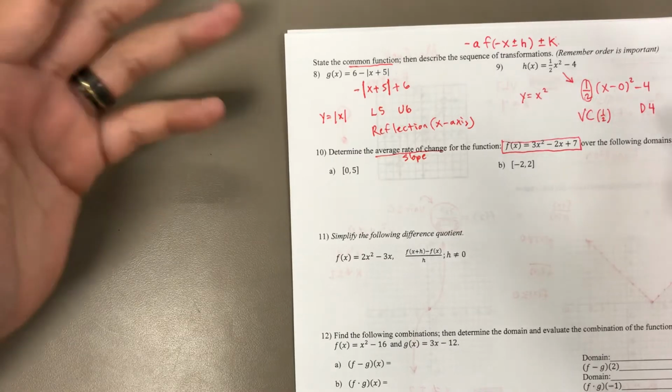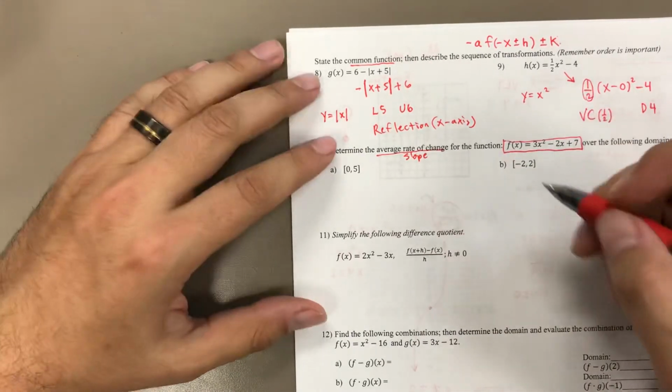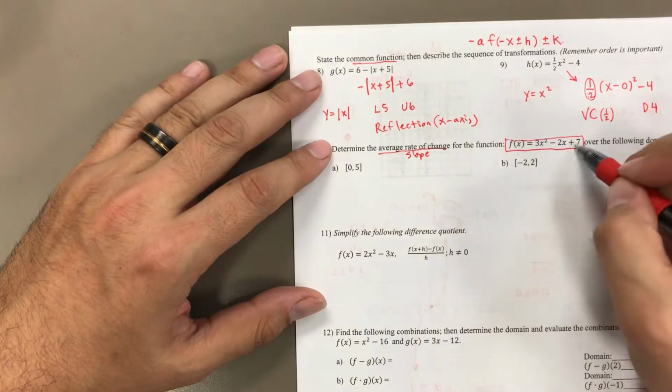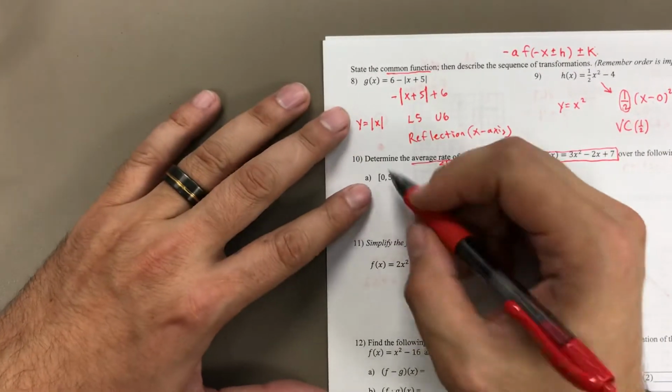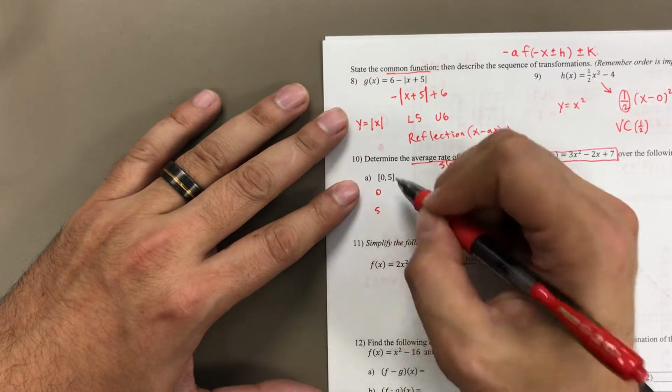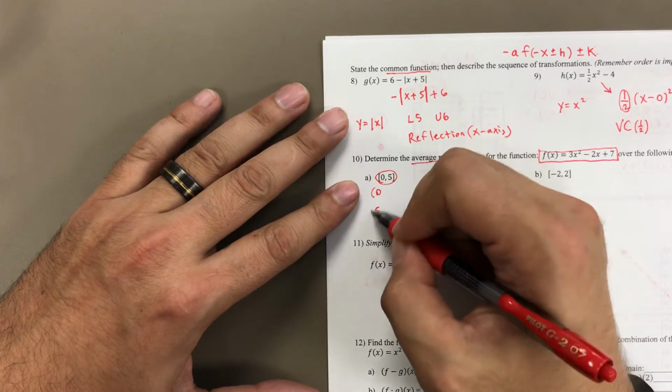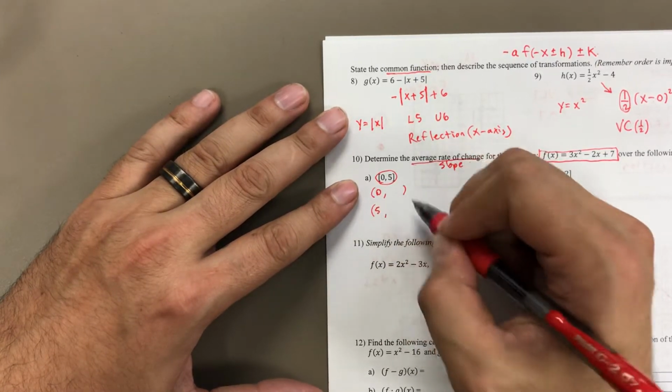Average rate of change just finds the slope essentially for any function. So in this case, it's a quadratic. We still handle it the same way. We've got two x values, 0 and 5. That's where I get my x values from here. So that gives us the x part of 2 coordinates.